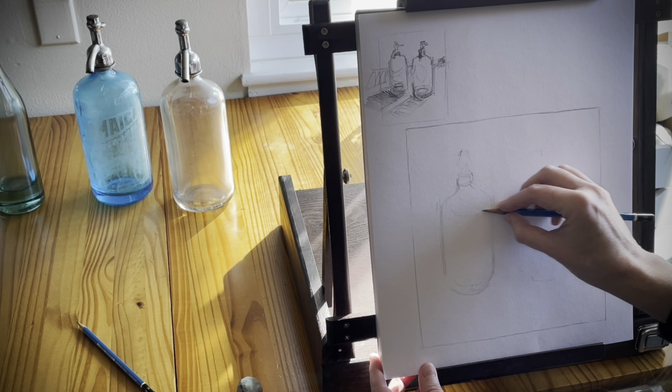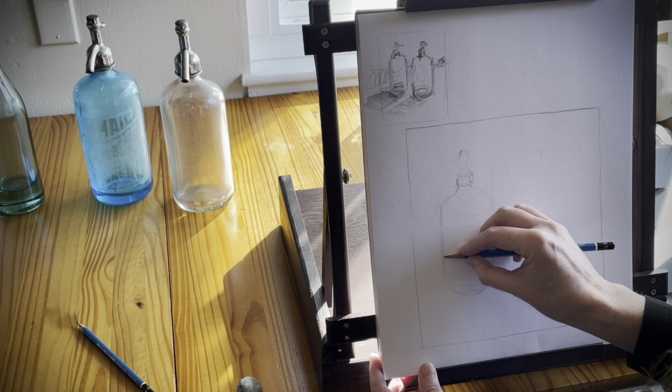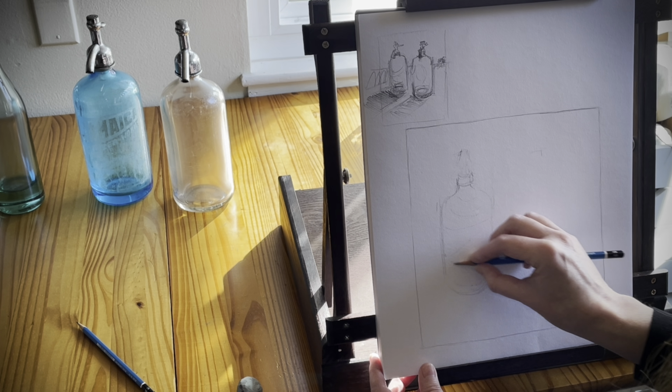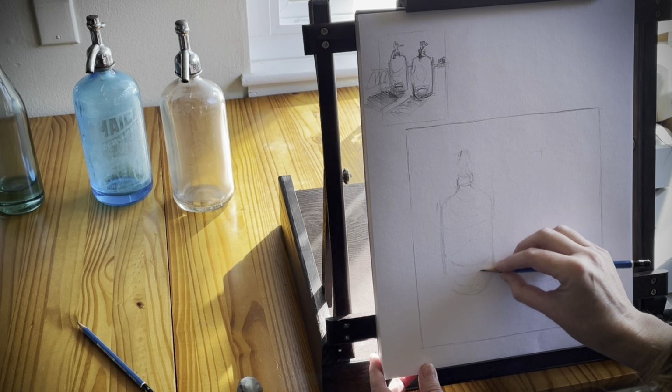How to draw glass objects. Glass has a unique quality all on its own. Similar to water, glass is clear and reflective. Throughout the drawing process, continue to observe where the light source is coming from.